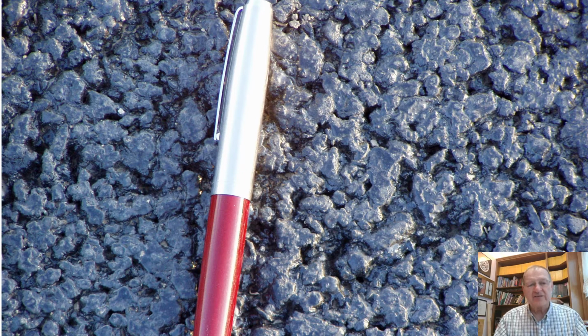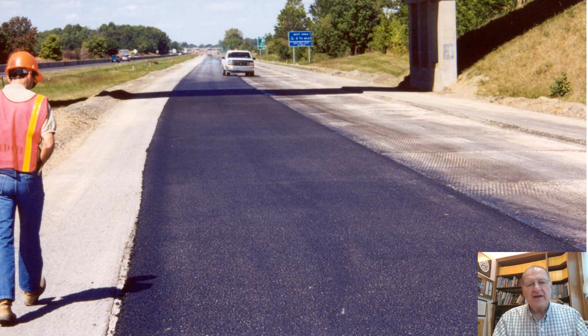That was the best way to design a mixture to be rut resistant. Well, we determined that it did not have to be coarse graded to be rut resistant. But when we tried some of these mixtures, what we ended up with was problems. And the problem was that we could not achieve density.